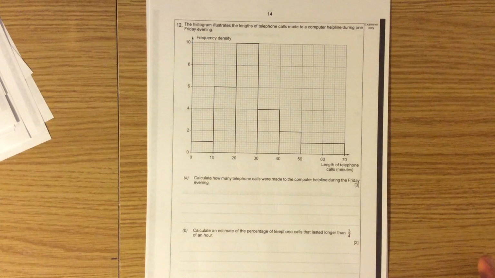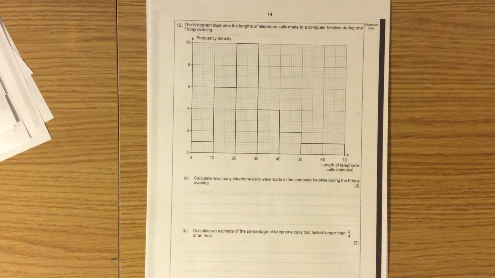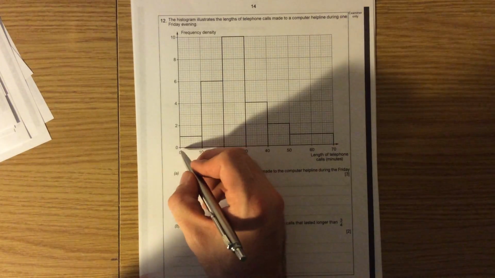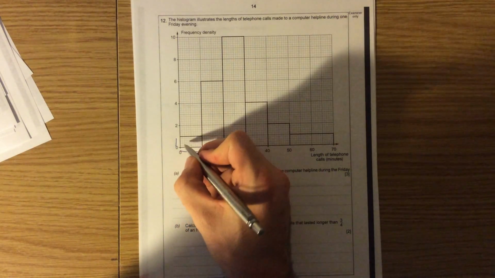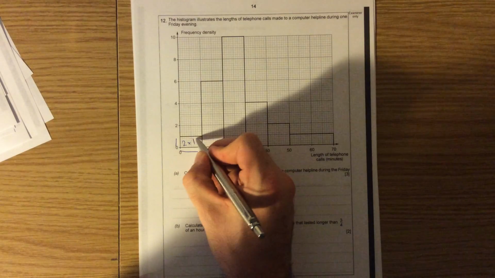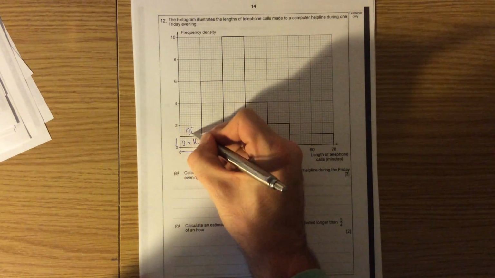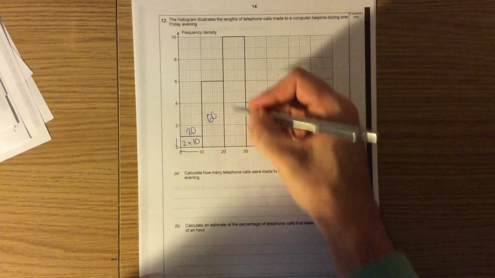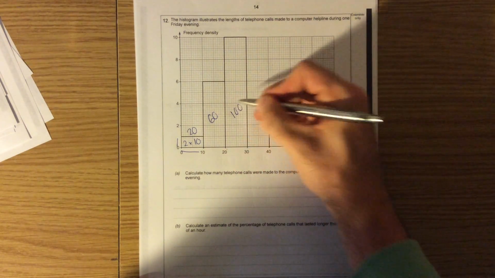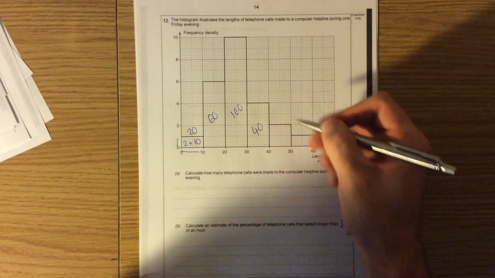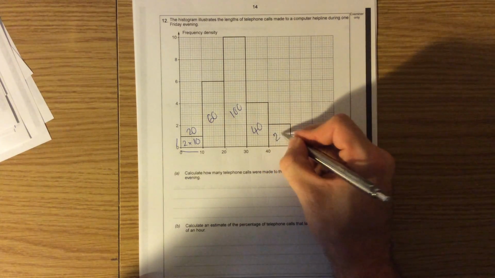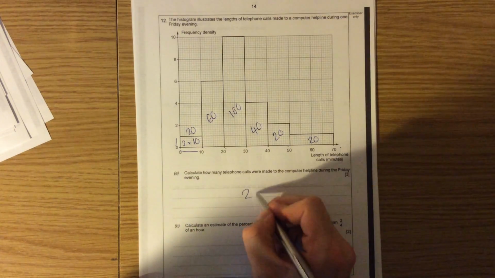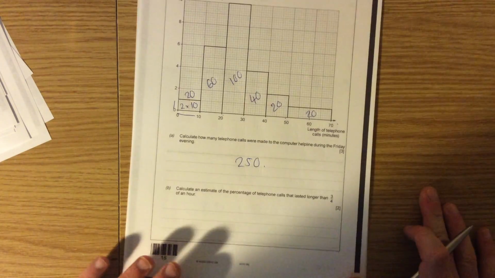Question 11, histograms. Calculate how many telephone calls were made to the computer helpline during the Friday evening. So to find the frequency, group width times by frequency density. So this bar is 2 times 10. So we have 20 in this bar. This bar is again 10 but times 6. So we have 60. 10 times 10 we have 100. 10 times 4 we have 40. 10 times 2 we have 20. And in here we've got 20 times 1, which is 20. Add those numbers together, we get 250.